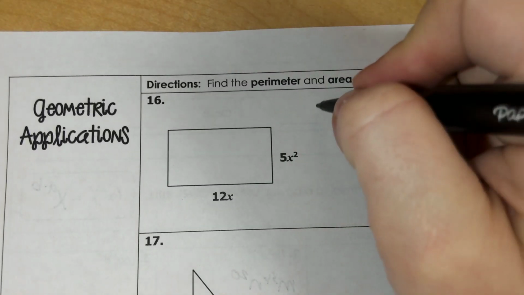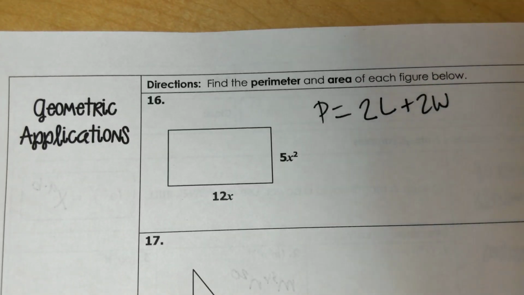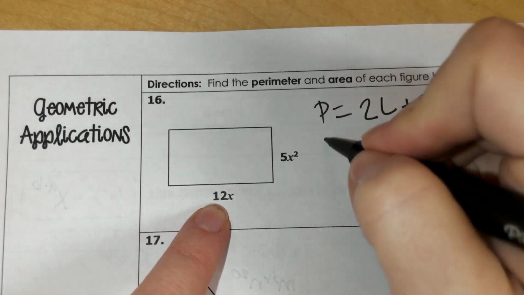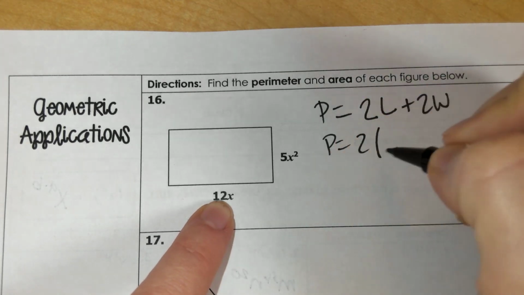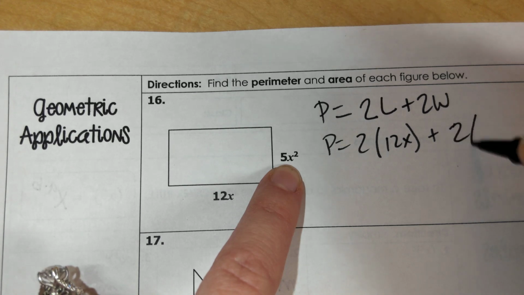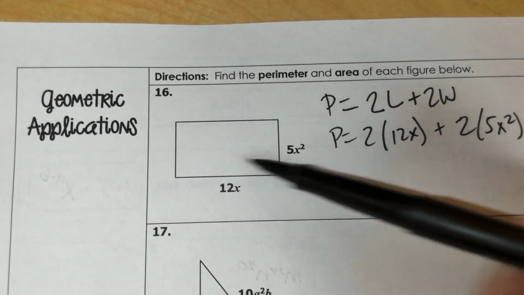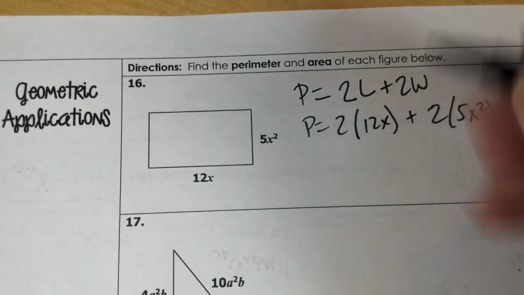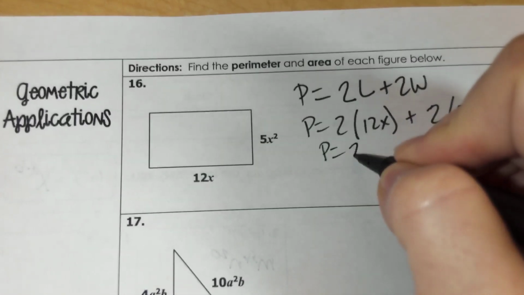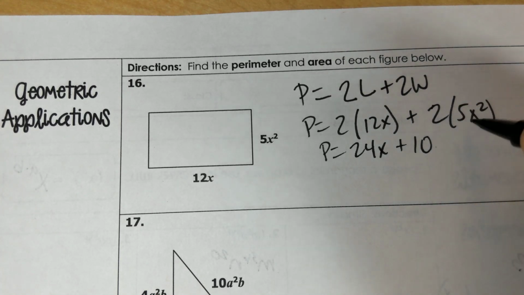So perimeter here is 2 times the length plus 2 times the width. Okay, here's our length, 12x, plus here's our width, 2 times 5x squared. And remember, perimeter just means adding all the sides together. There's 2 lengths and there's 2 widths. So we're going to simplify this. So p is equal to 24x. We just multiply that. 2 times 5 is 10x squared.